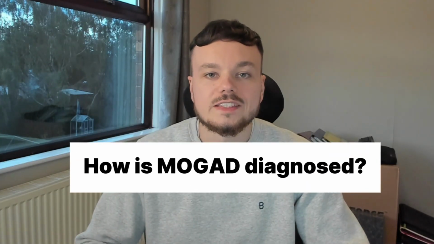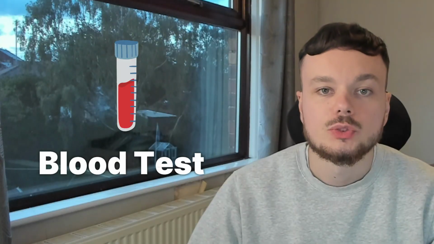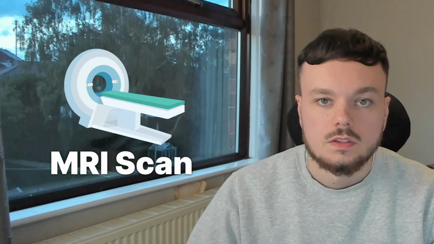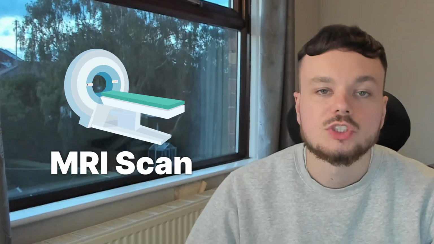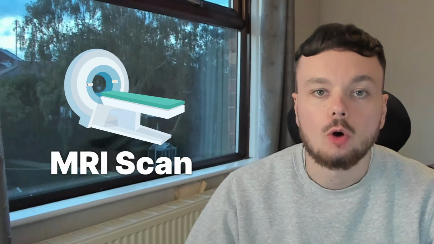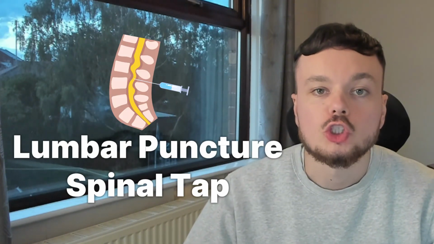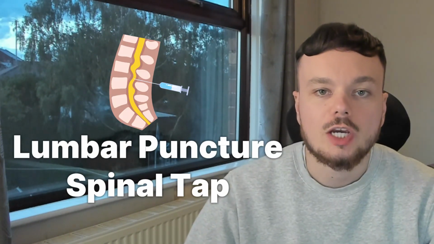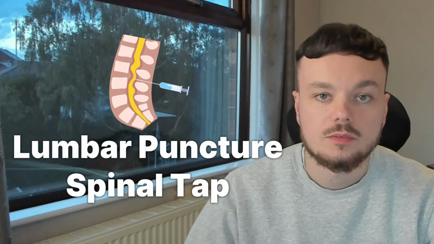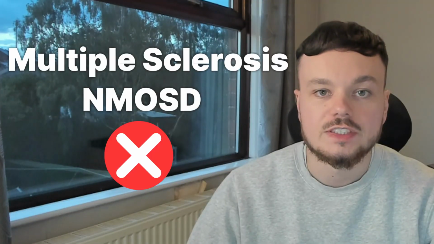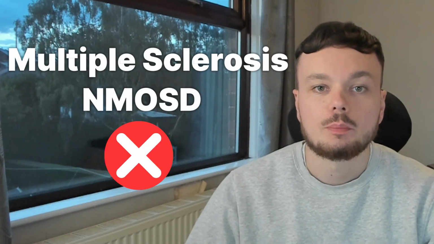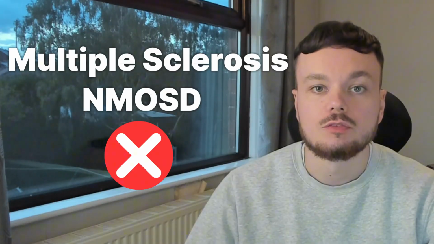So how is MOGAD diagnosed? Diagnosis of MOGAD usually involves 3 key tools. Firstly, there is a blood test which is used to detect MOG antibodies. Secondly, there are MRI scans which are used to check for inflammation in the optic nerves, the brain, or the spine. And lastly, a lumbar puncture or spinal tap may be used to check for inflammation in the spinal fluid. Doctors also need to rule out similar conditions such as multiple sclerosis and NMOSD, which can appear similar to MOGAD but are treated very differently.